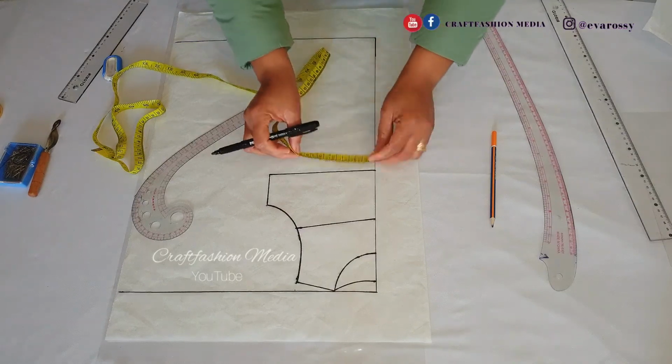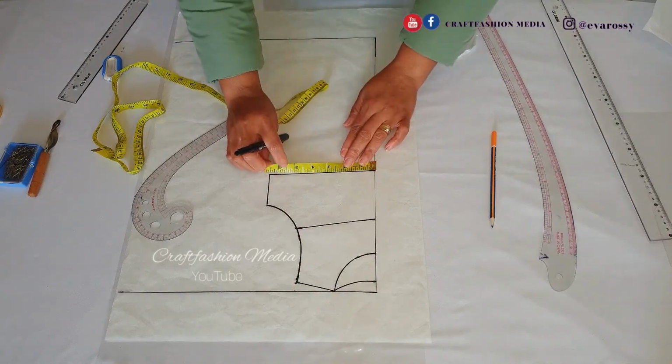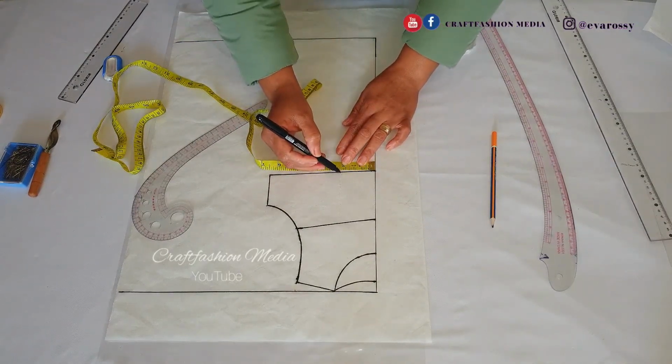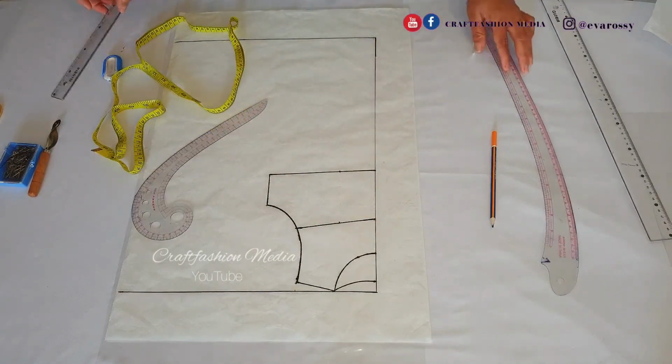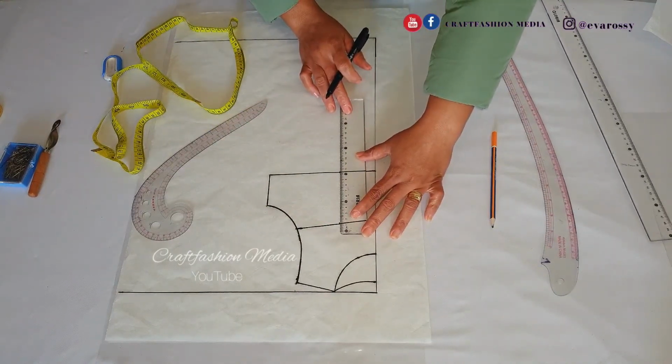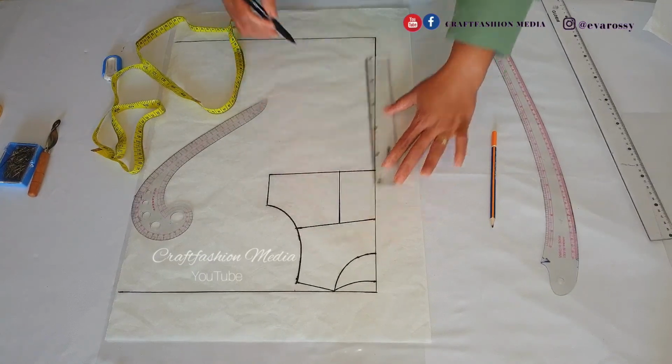So now I am going to insert the dart measurement. I'm going to be using 2 inches, that is from one nipple to the other. And I will make a mark from the yoke line and take it down to the hemline of the dress.